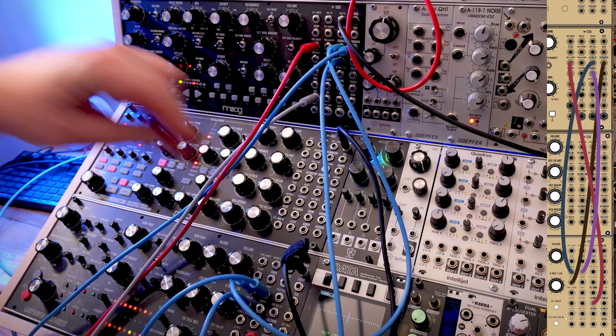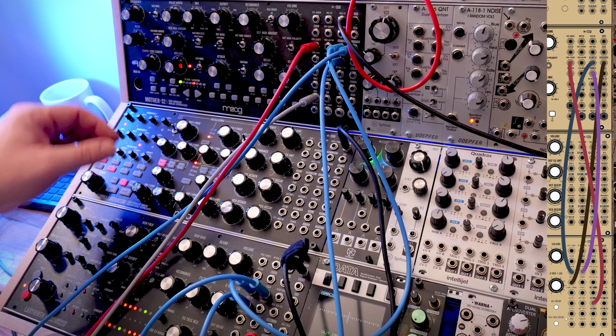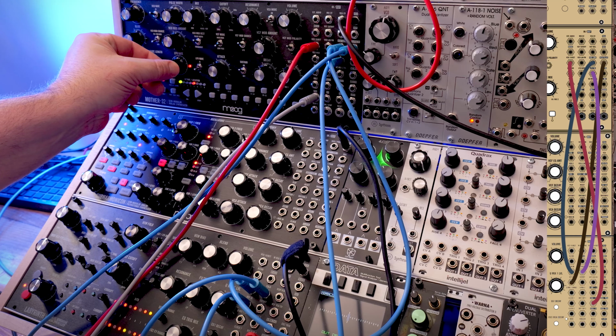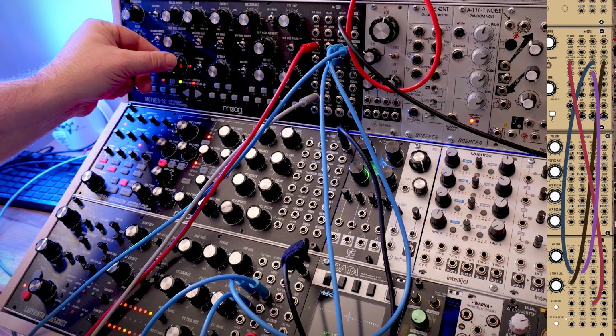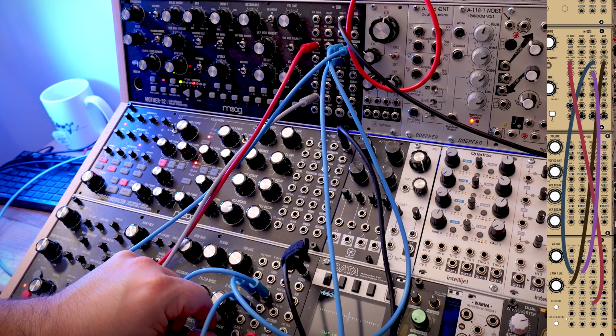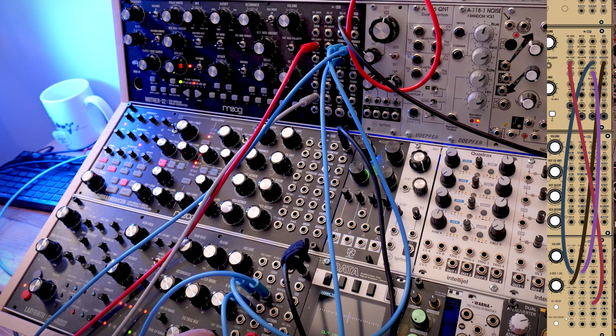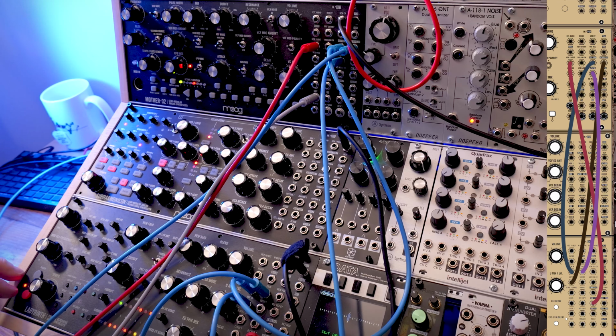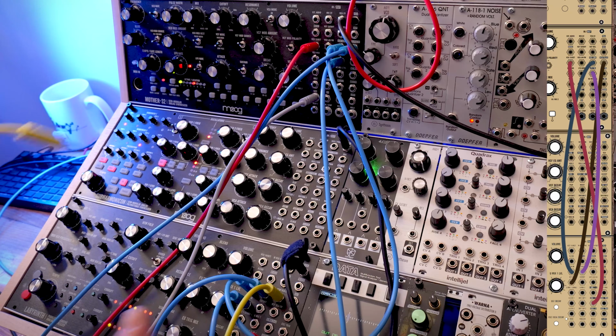I don't know, let's see what it sounds like with the fold. Pretty cool stuff.